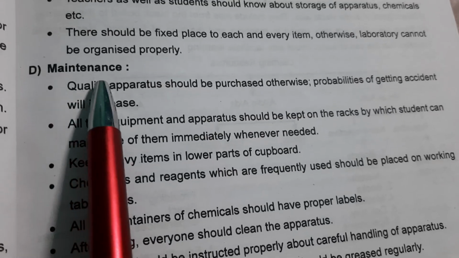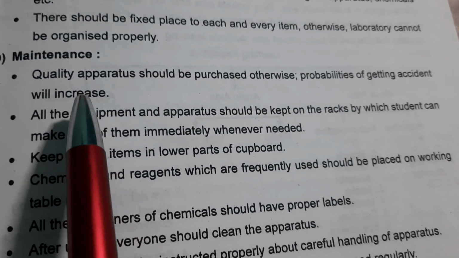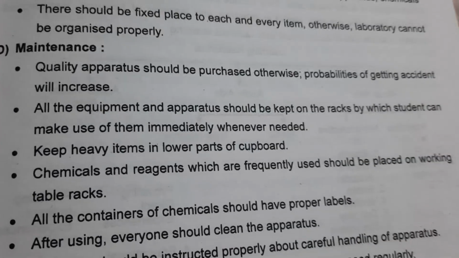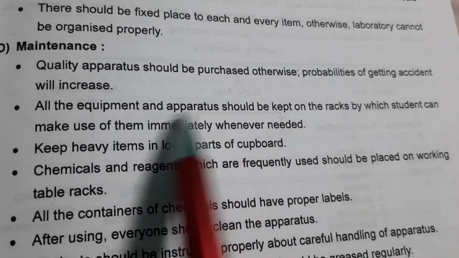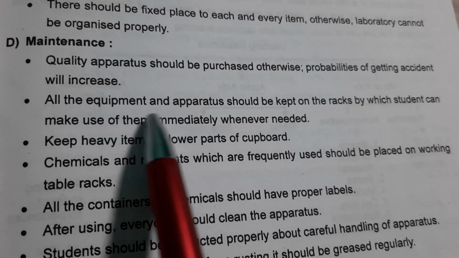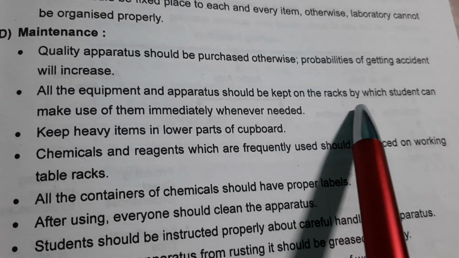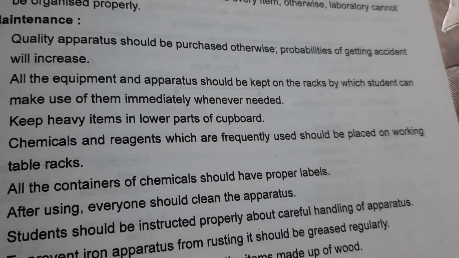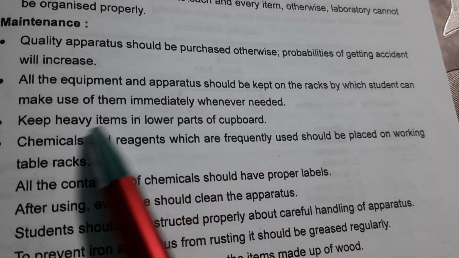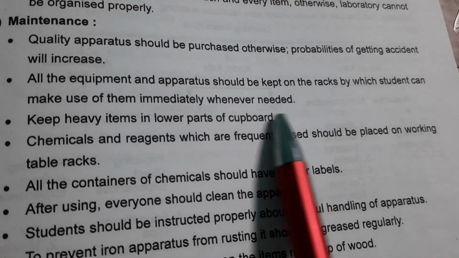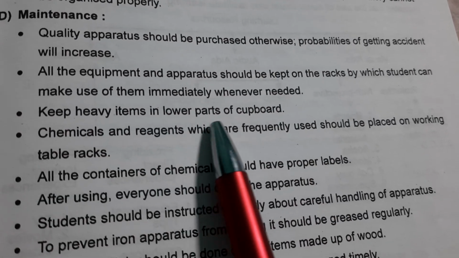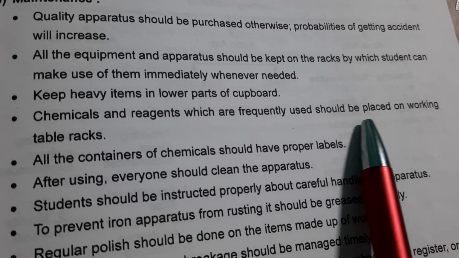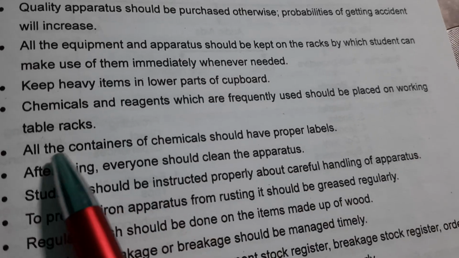Next, what we have is maintenance. Quality apparatus should be purchased, otherwise the probability of getting accidents will increase. All equipment and apparatus should be kept on the racks, I hope you can see these notes clearly, so that students can make use of them immediately whenever needed. Keep heavy items in the lower parts of cupboards. Chemicals and reagents which are frequently used should be placed on working table racks.